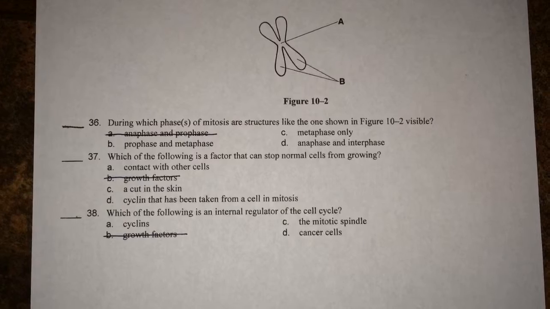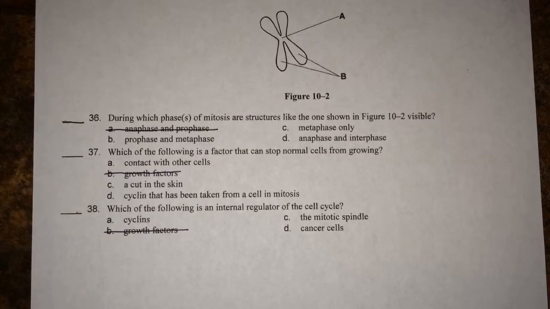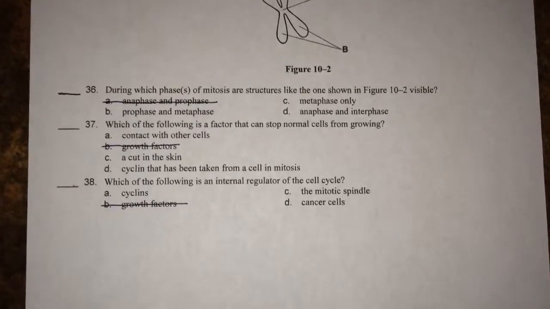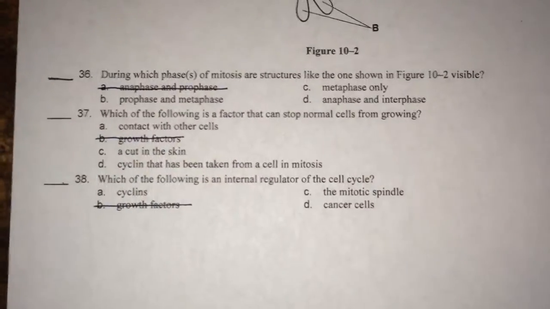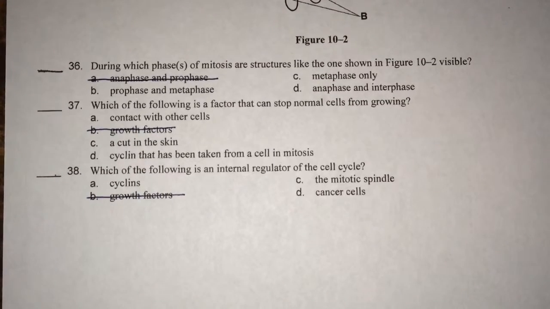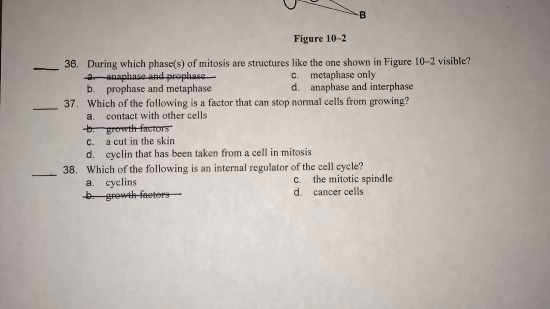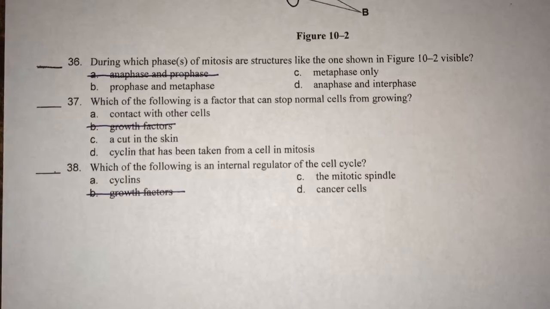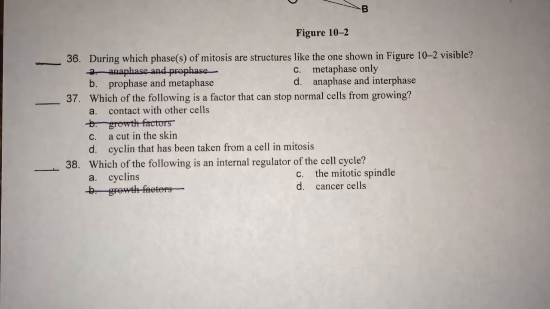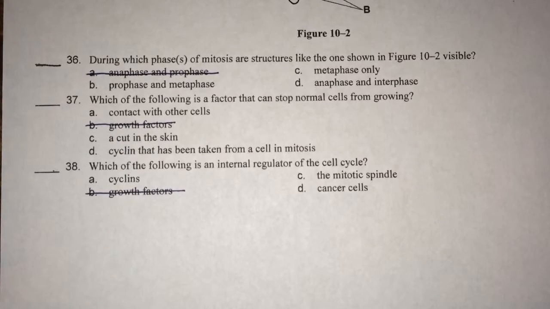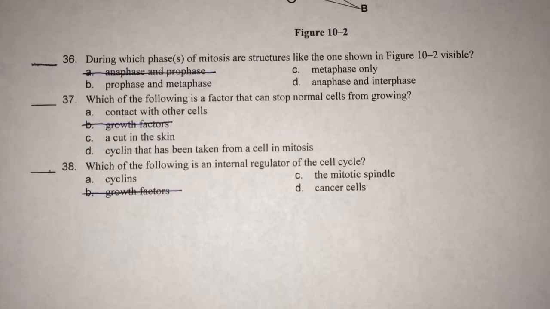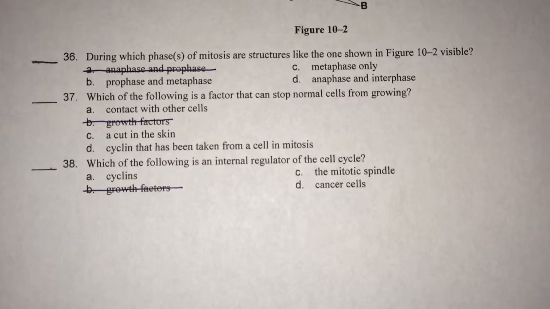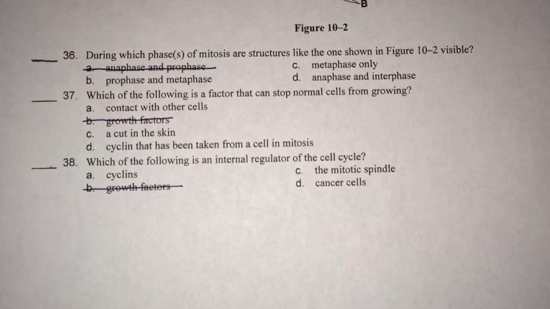Number 37, which of the following is a factor that can stop normal cells from growing? A, contact with other cells. C, a cut in the skin. Or D, cyclin that has been taken from a cell in mitosis. Number 38, which of the following is an internal regulator of the cell cycle? A, cyclins. C, the mitotic spindle. Or D, cancer cells.